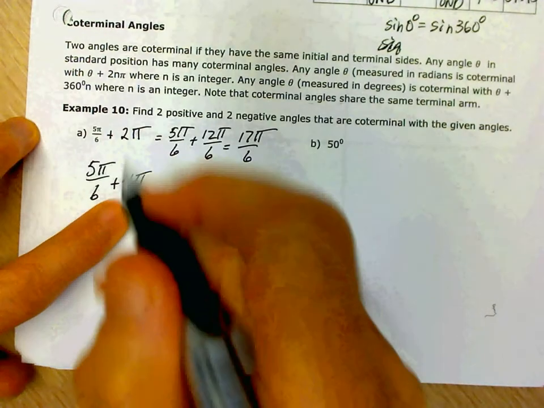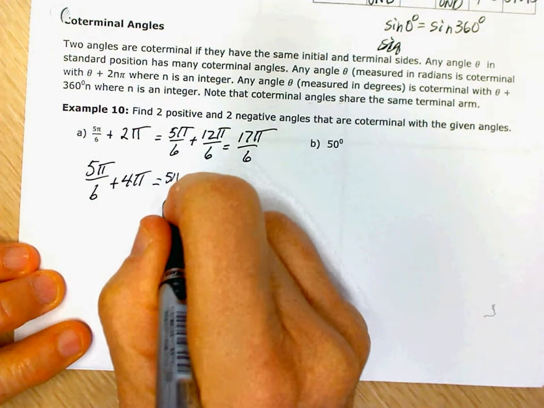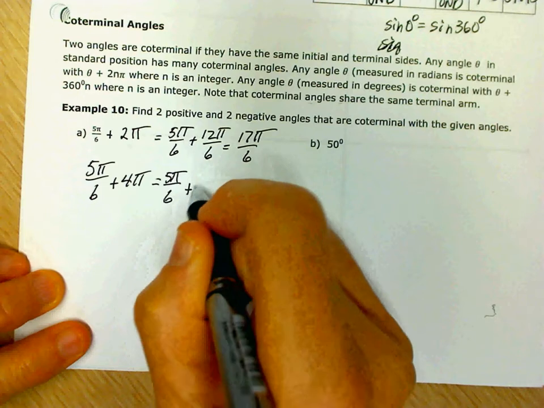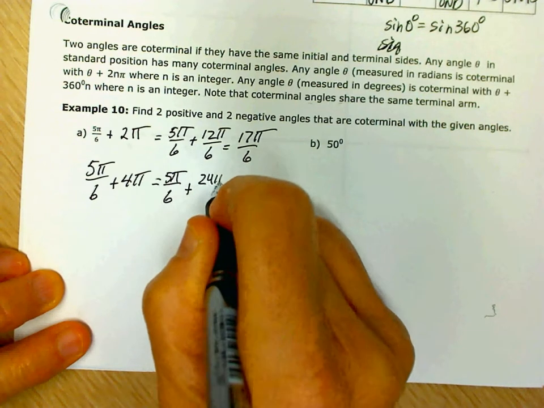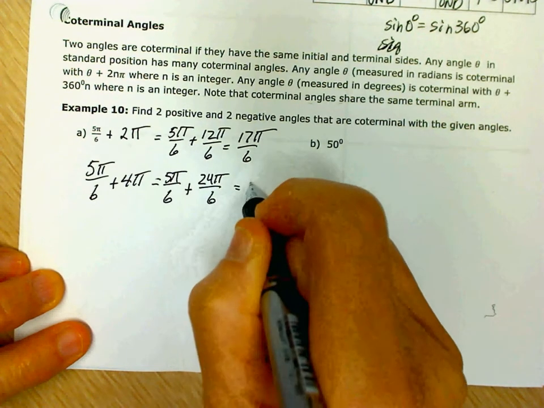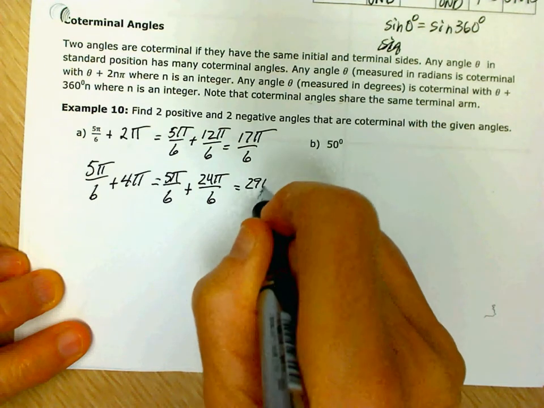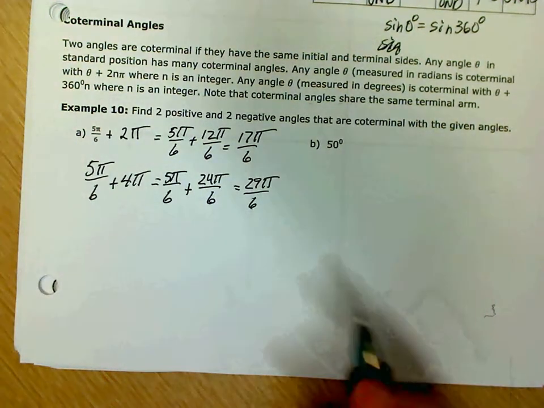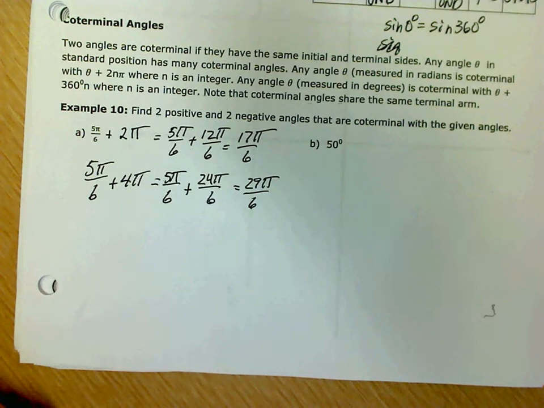That equals 5 pi by 6 plus 24 pi by 6. Right? I'm adding. Does everybody see that?